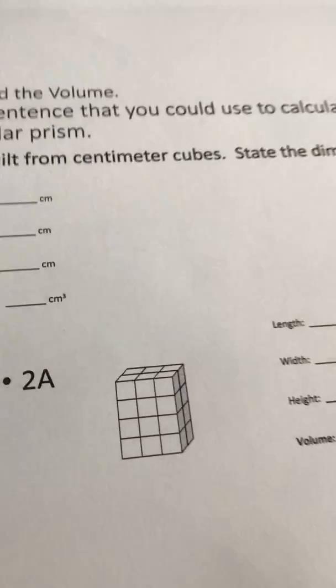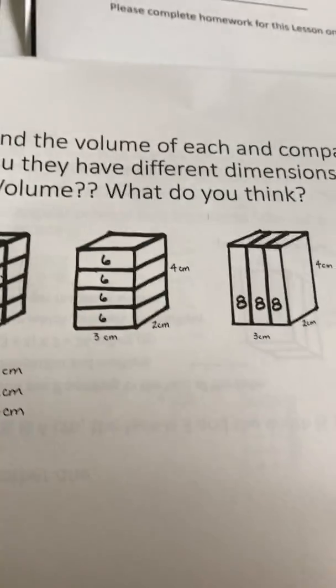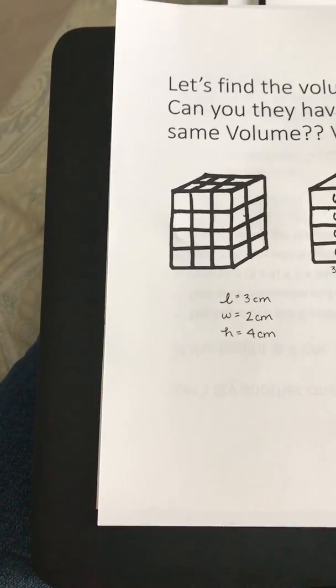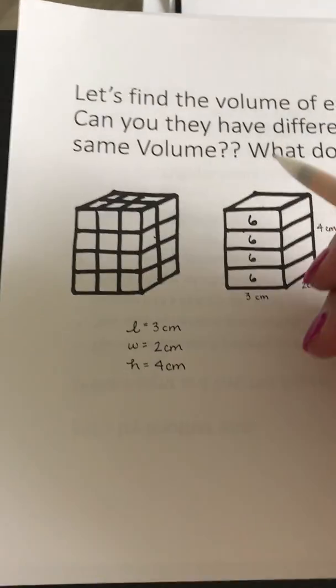All right. I like this one. I'm going to let you guys do this. And can they have different dimensions and have the same volume? What do you think? Here we go.